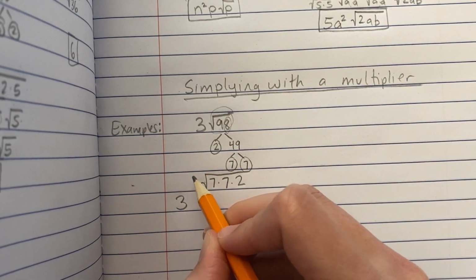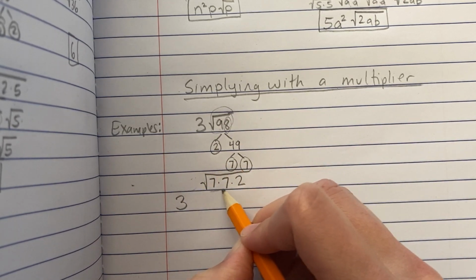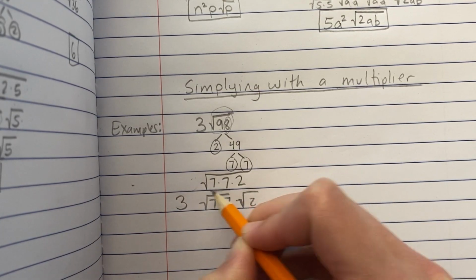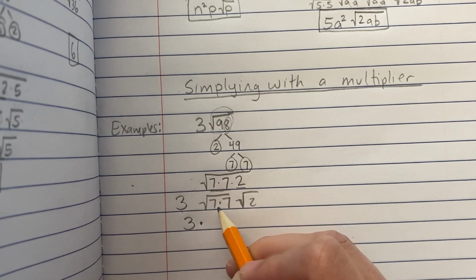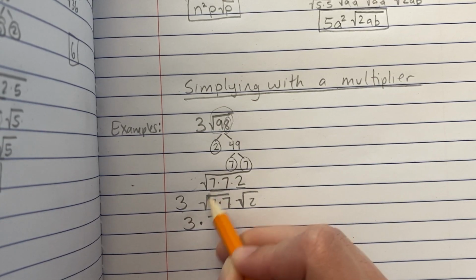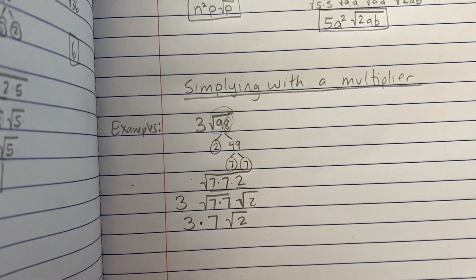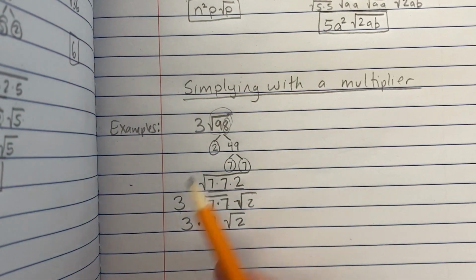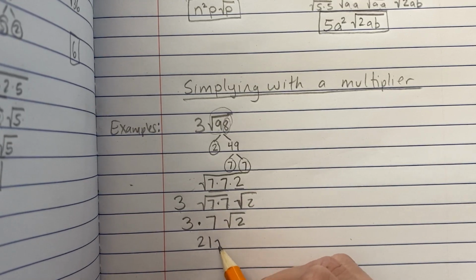You can even put the 3 right here if you want. It doesn't really matter too much. This is the square root of 7 times 7 times the square root of 2, my doubles and my single. And there's a 3 here, so what does this become? The 3 comes down. The square root of 7 times 7 just becomes 7. This is the square root of 49, or the square root of 7 squared. And then this stays. If it was just the square root of 98, my answer would be 7 root 2, but it's not. I have this 3 stuck there on the outside, so we just multiply it at the end. That would look like this.